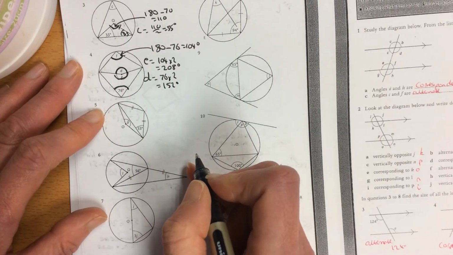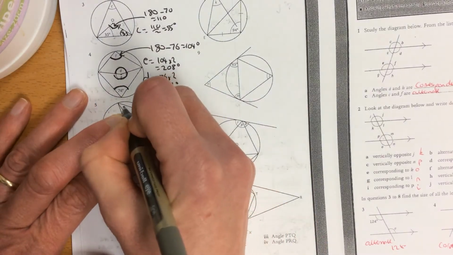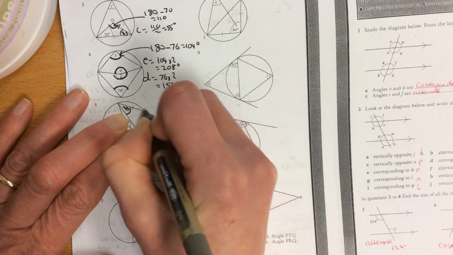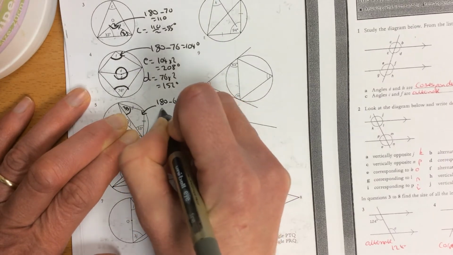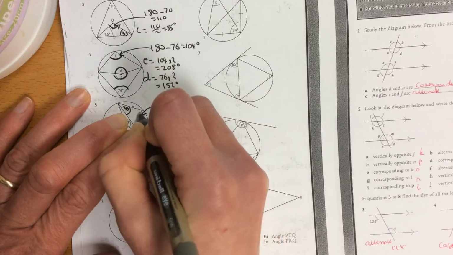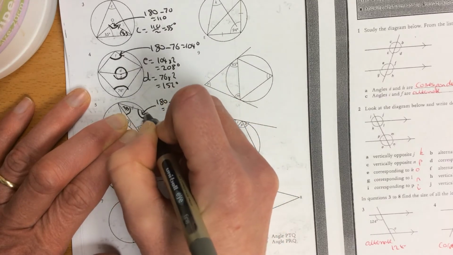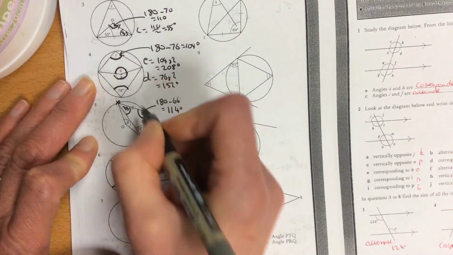Right, what have we got going on here? I'm just going to ignore that wee bit. Isosceles triangle, 33. So that's going to be 180 minus 66. So that one there is going to be 114 degrees. So the edge is 114. Now, this is a very tricky one.